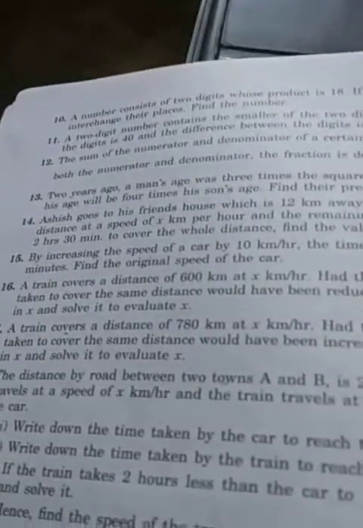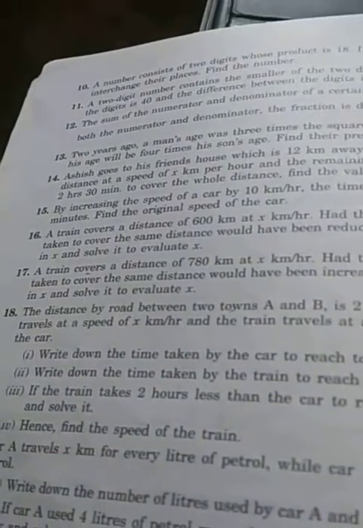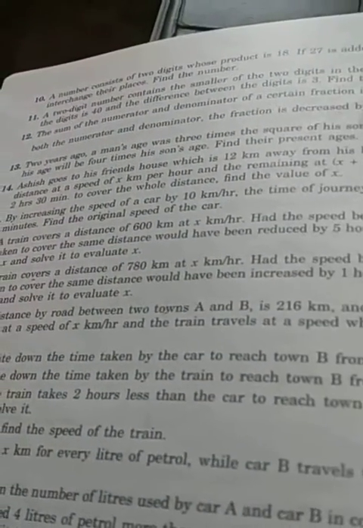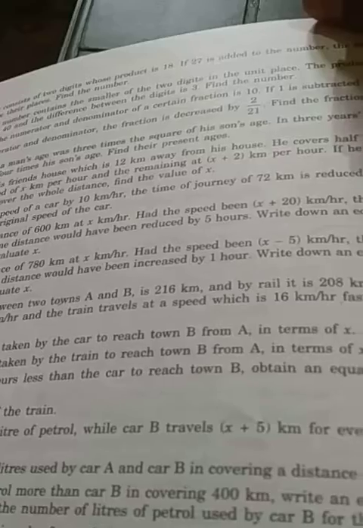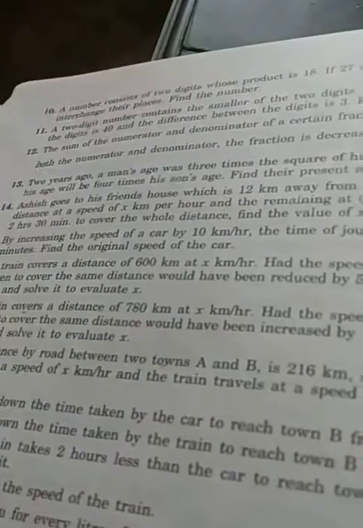Question number 15. First try to understand the question. See, by increasing the speed of a car by 10 km per hour, the time taken by the journey of 72 km is reduced by 36 minutes. So find the original speed of the car.